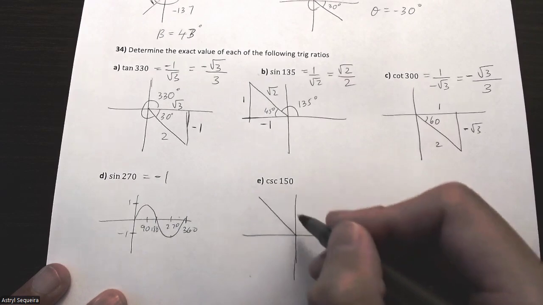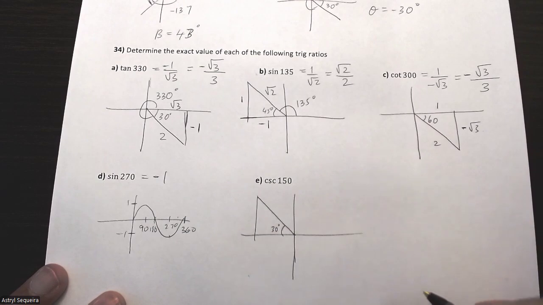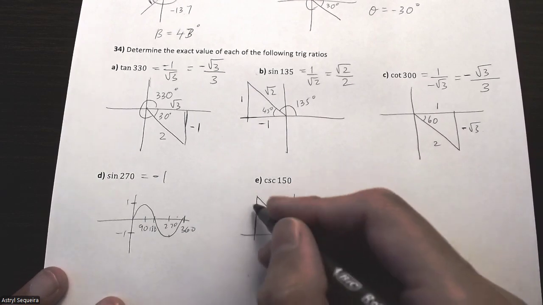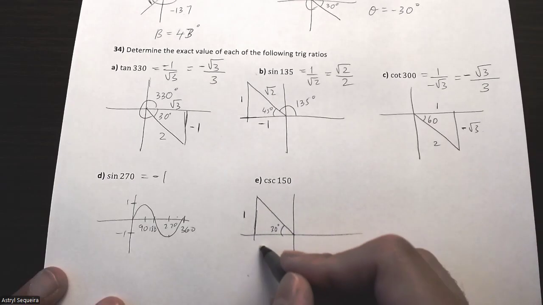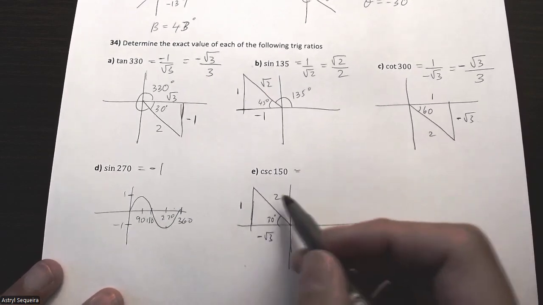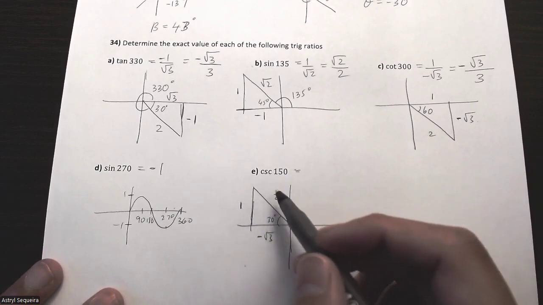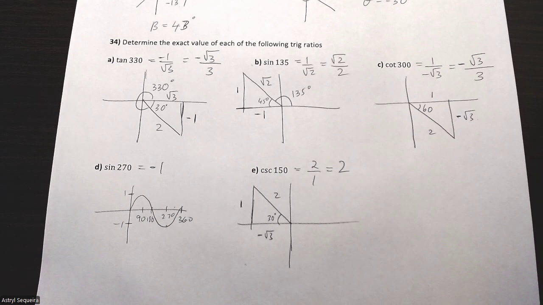Then cosec of 150. 150 is in quadrant number 2. The acute angle is 30 degrees. Opposite is 1. Adjacent is -√3. Hypotenuse is 2. Cosec is the reciprocal of sine. Sine is opposite over hypotenuse. So cosec is hypotenuse over opposite. So 2 over 1, which is just 2. You can always double check these in your calculator to make sure you get the right solution that way.